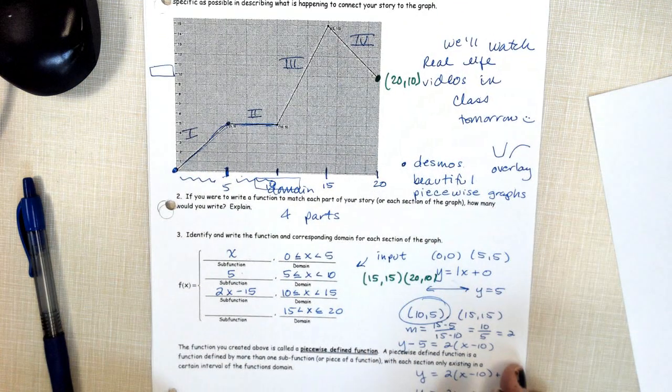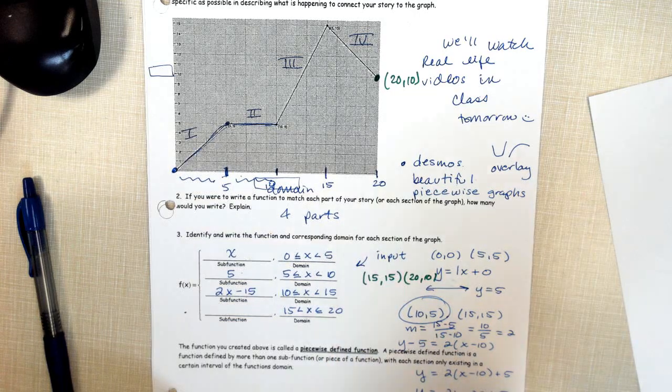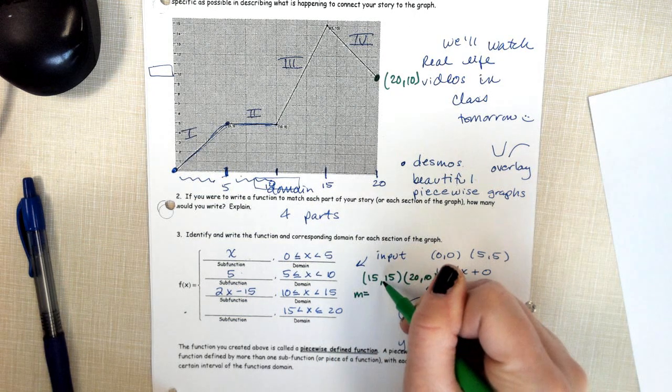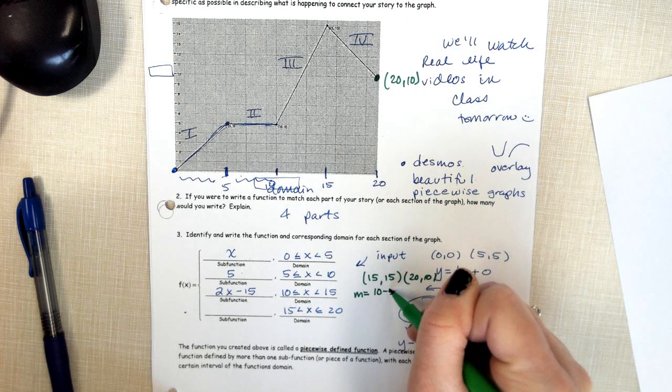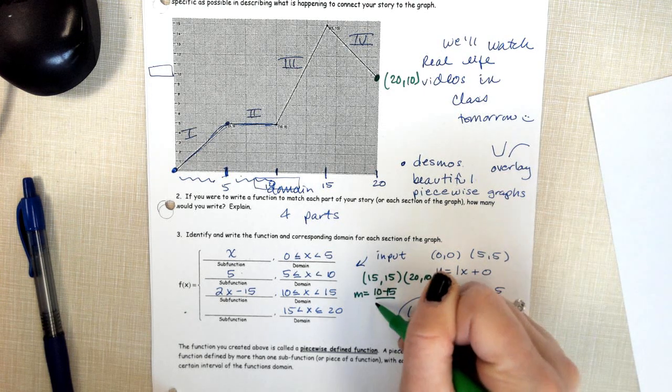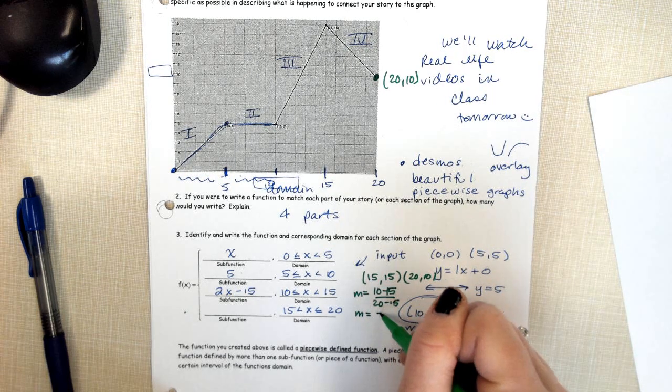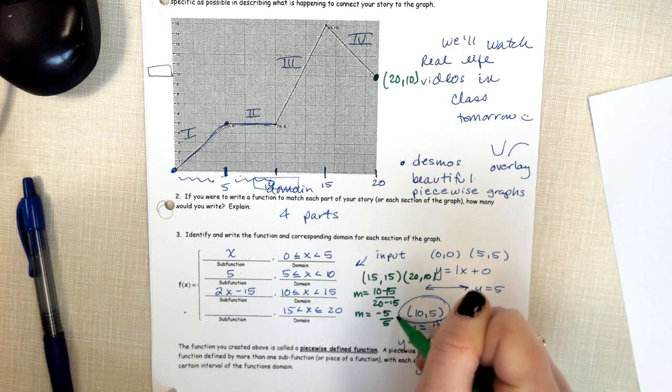I'm just writing it in green so you could see it. So that's going to be this last one. So the slope is 10 minus 15 over 20 minus 15. So the slope is negative 5 over 5, which is negative 1.